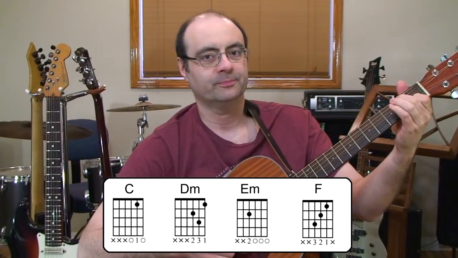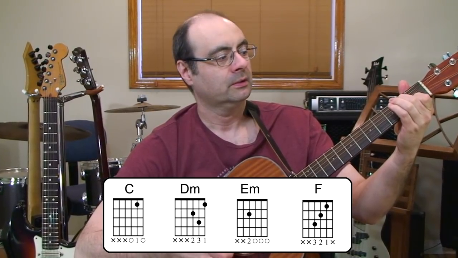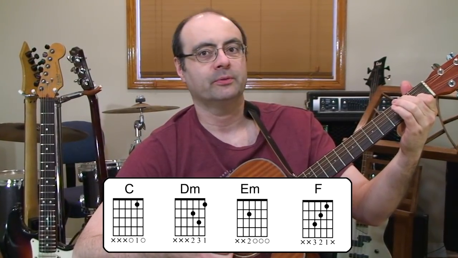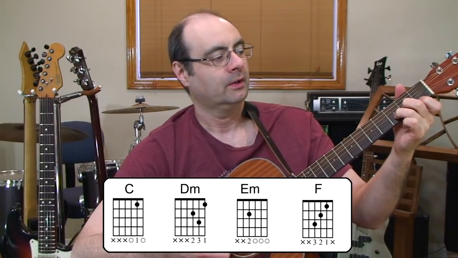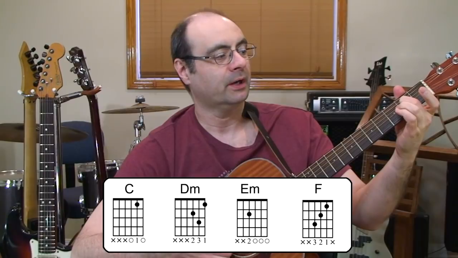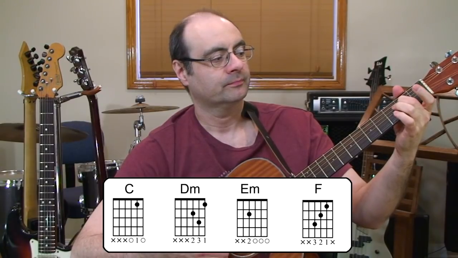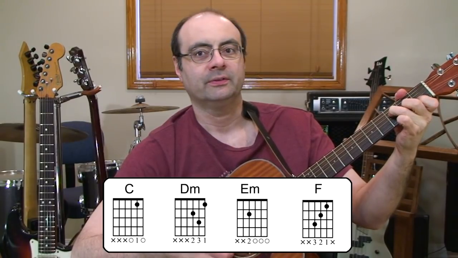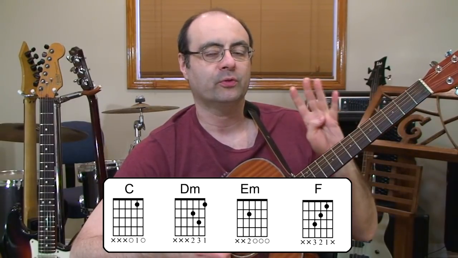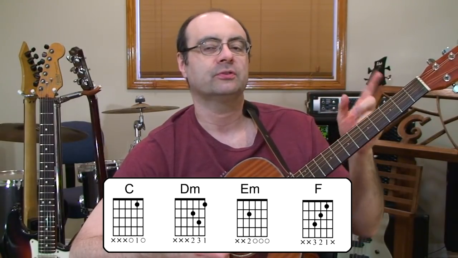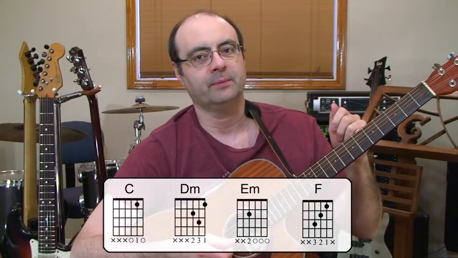The first chord in the key of C major is, of course, C major. I'm just doing a very simple version with the top 3 strings. The next chord is D minor. The next chord after that is E minor. And the last chord in our first set is F major. That takes us up to the 4th chord of the key. C major, D minor, E minor, and F major.